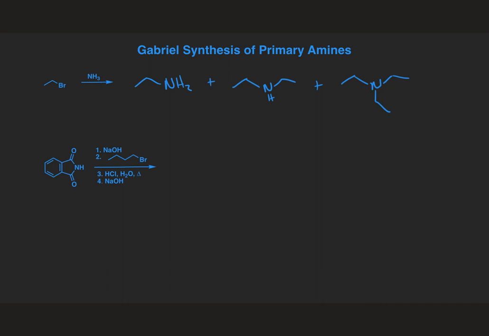So in order to synthesize exclusively the primary amine, you can use an imide in the Gabriel synthesis. So an imide is essentially the nitrogen analog of an anhydride. And so here we have a carbonyl on either side of an NH. So that is the nitrogen analog of an anhydride. And this particular one is known as phthalimide. And it is often used in the Gabriel synthesis.